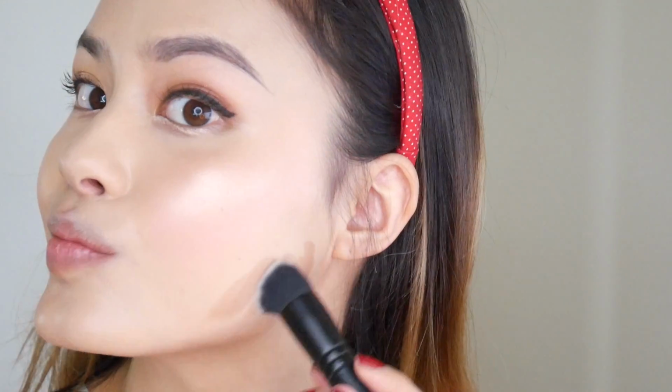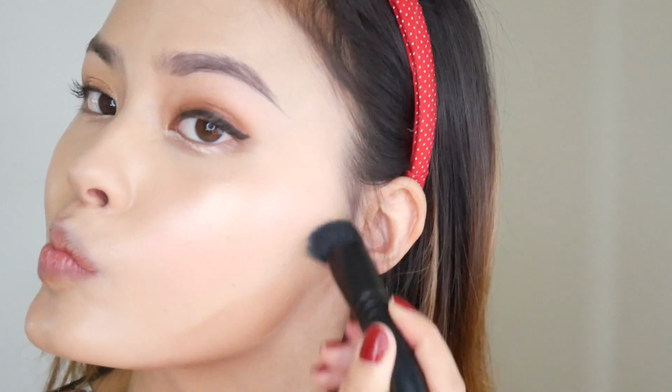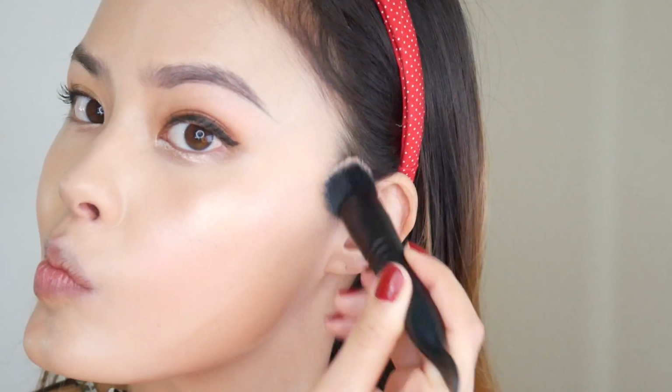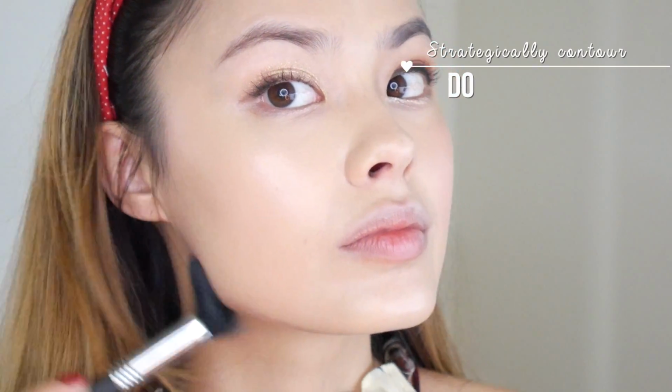The next don't is: don't just contour the face shape you want. Obviously, V-lines are very popular and a particular face is admired in Korean beauty. However, you don't want to erase features of your face with contour. As you can see, it creates an abrupt line. Instead, you want to strategically contour. For me, I have a very angular face, so I softly go over my jaw and more underneath my chin to soften my face a little bit. I contour in the hollows.